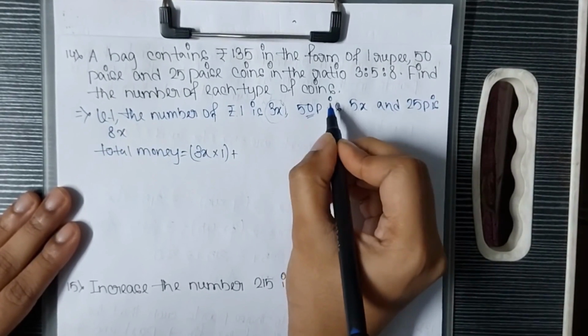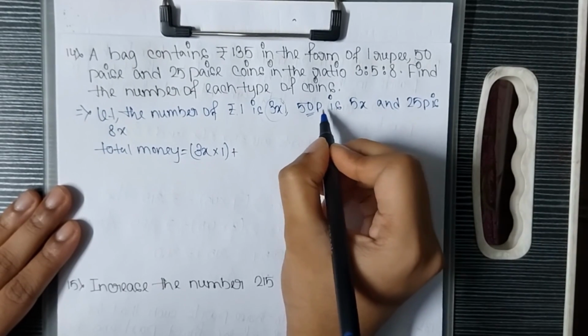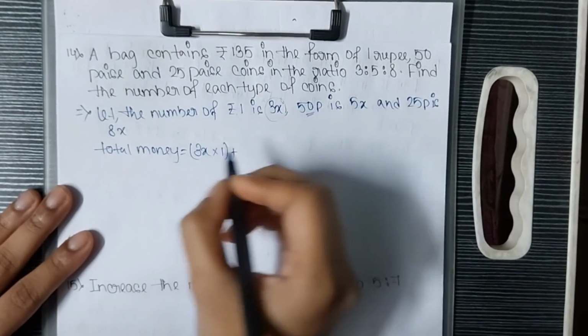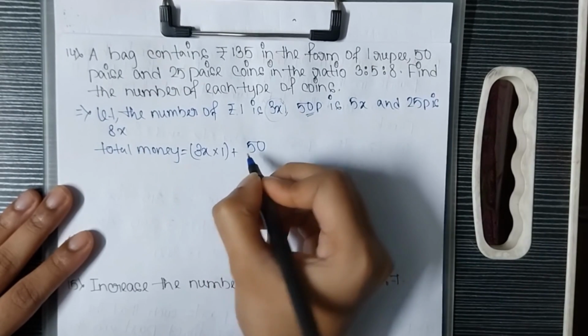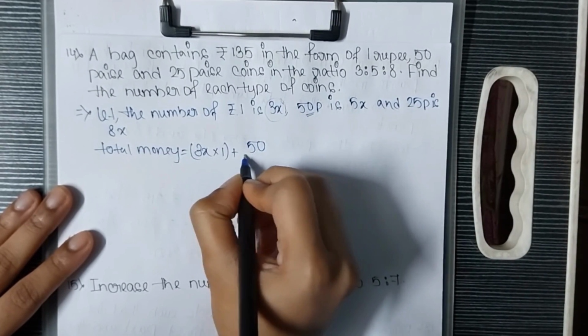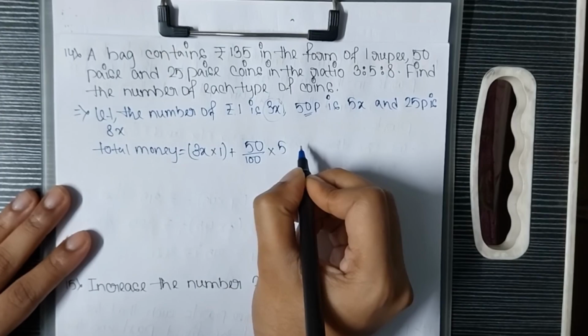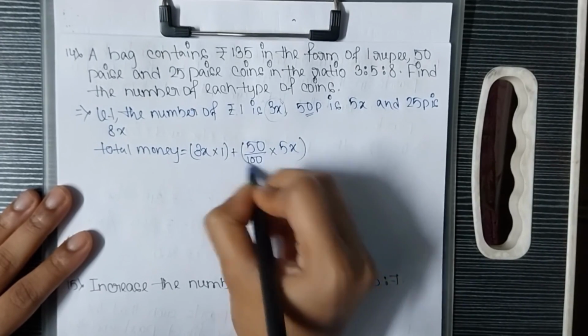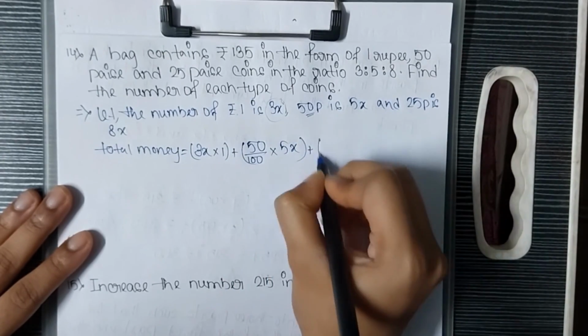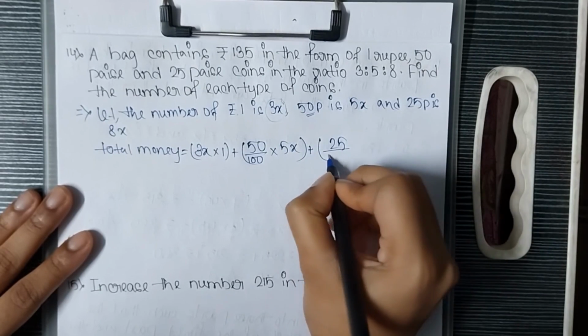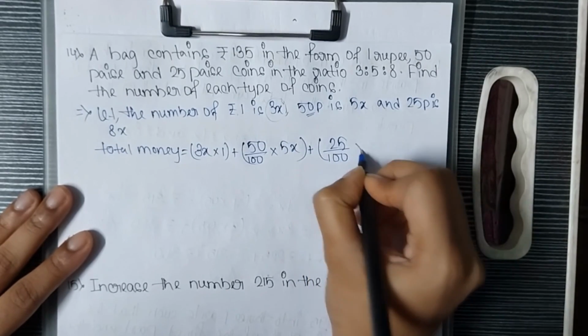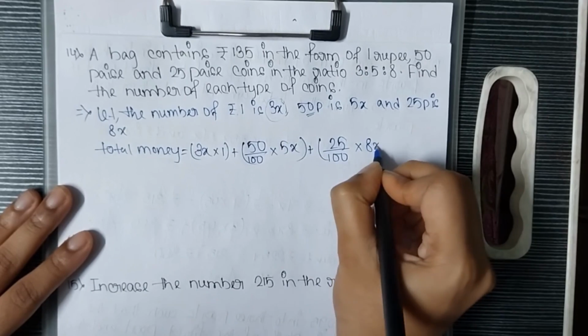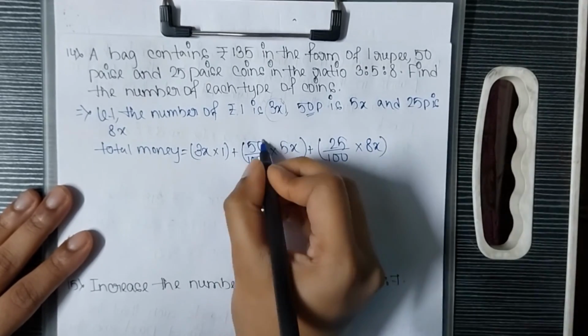We have to convert the 50 paise into rupees, and to convert it into rupees, simply we have to divide it by 100, and the number of coins is 5x. Next 25 paise, again we have to divide it by 100, and the number of coins is 8x. So here we can cut.